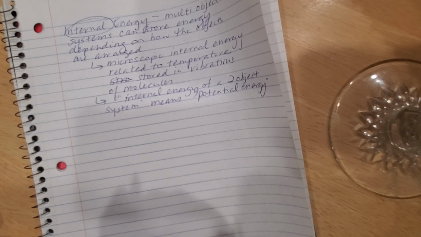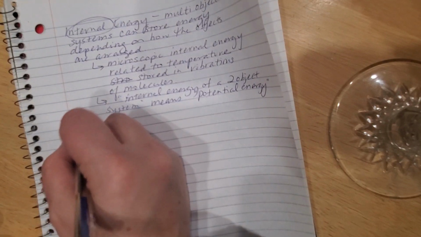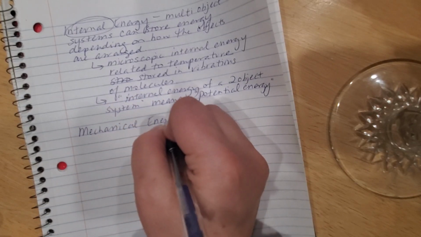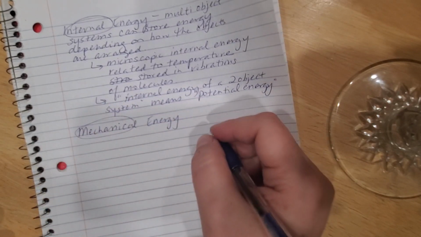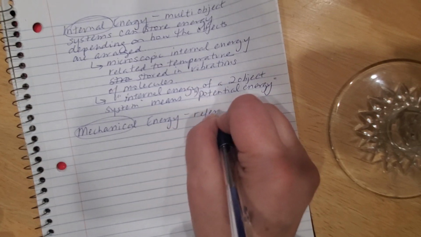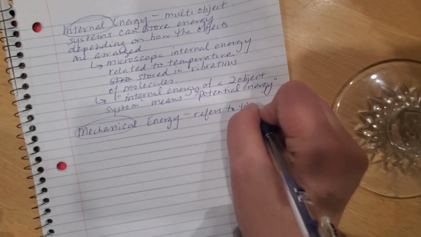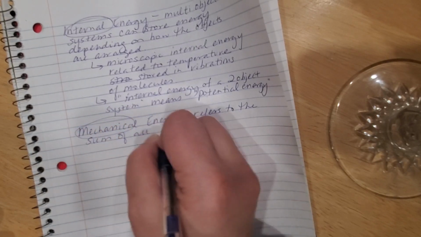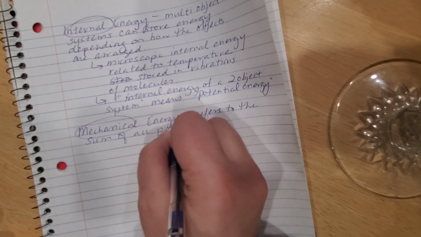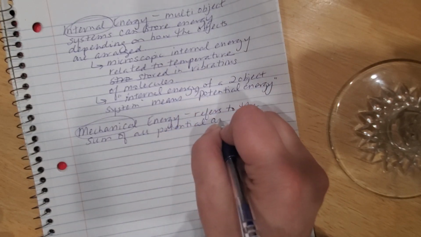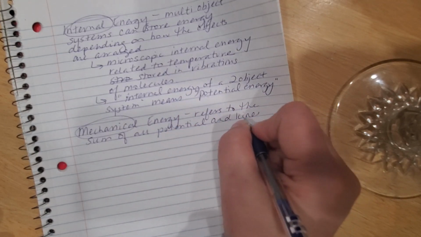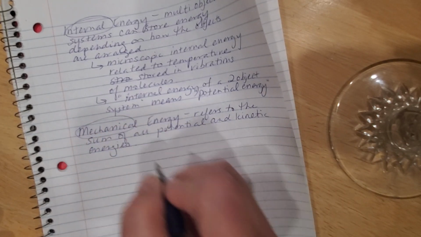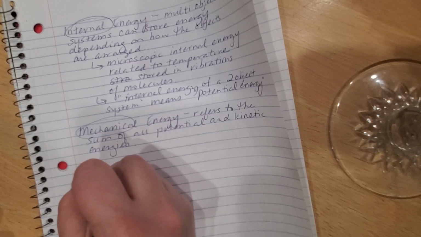Three more players in this game. We've got mechanical energy. This refers to the sum of all potential and kinetic energies. Work.